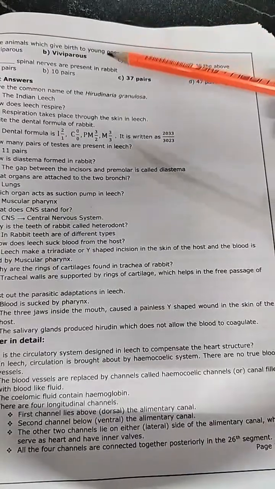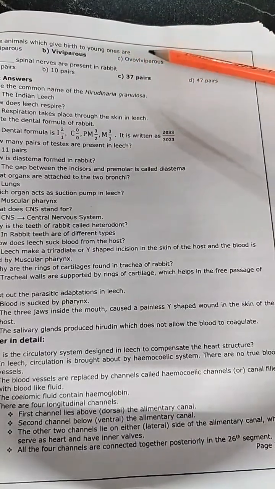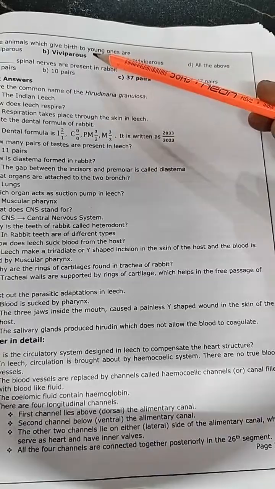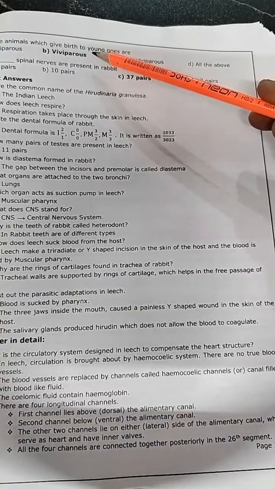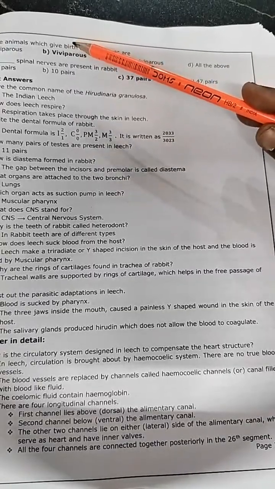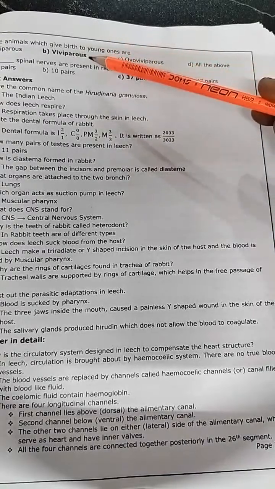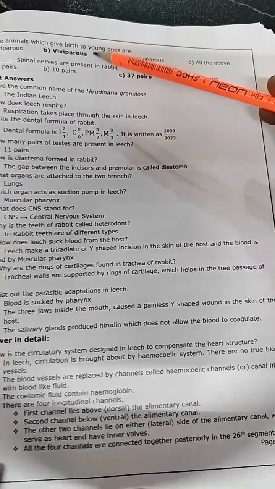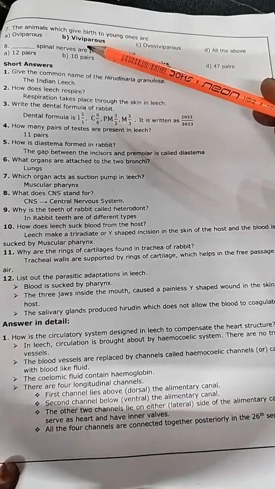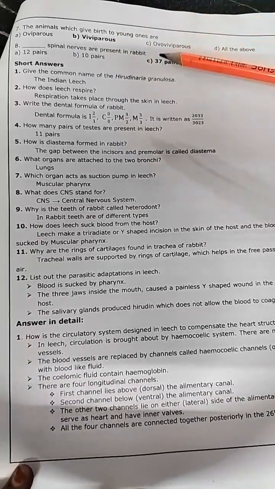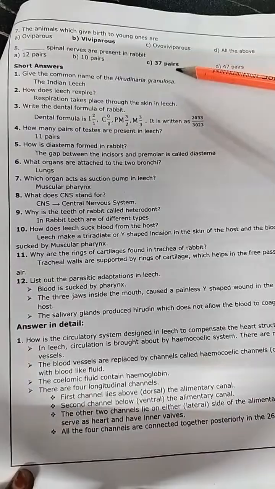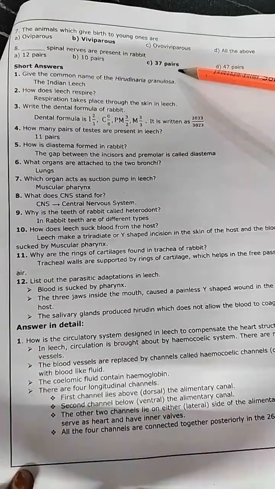The animals which give birth to young ones are viviparous. Okay, this question is new. The animals which give birth to young ones are viviparous. And the 8th question, dash spinal nerves are present in rabbit. The answer is 37 pairs.